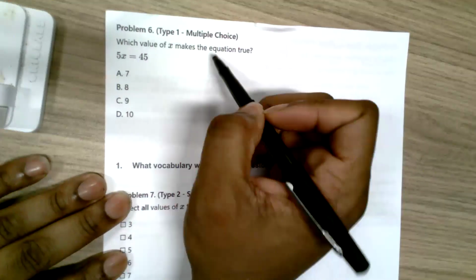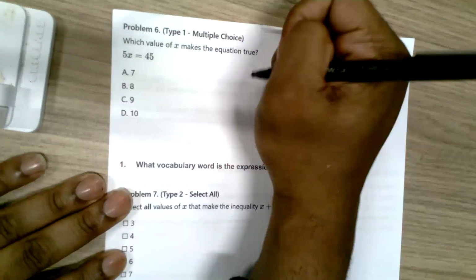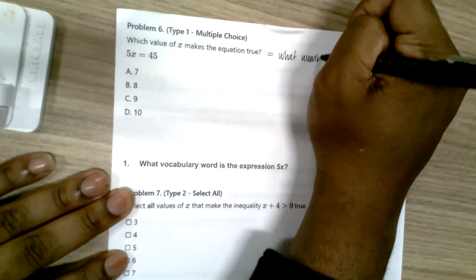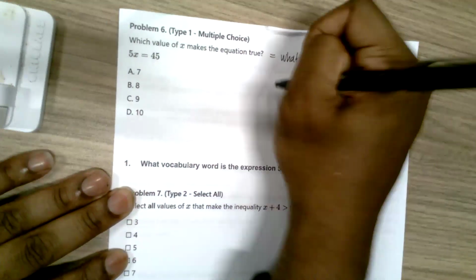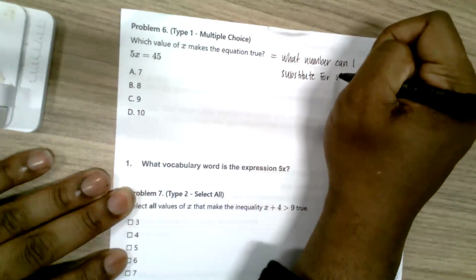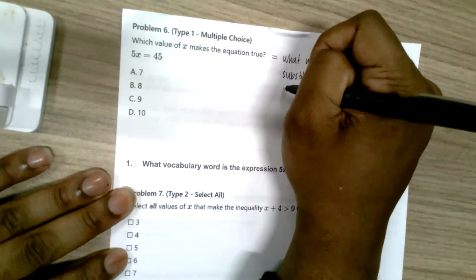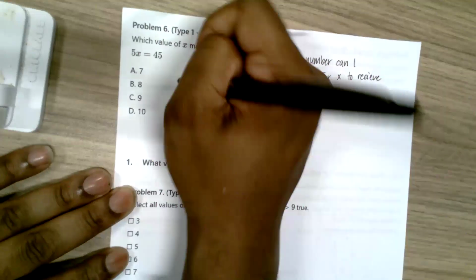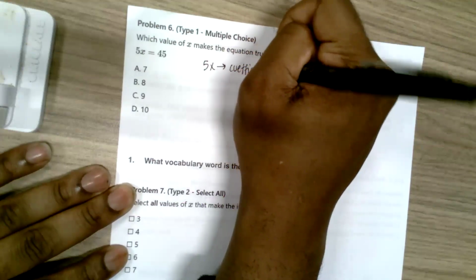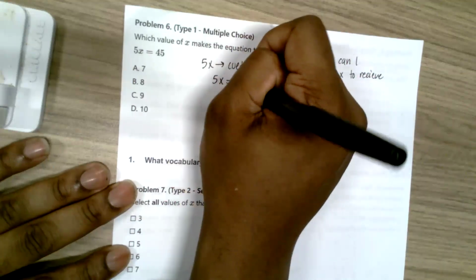Which value of x makes the equation true? So basically what it's saying is, what number can I substitute for x to receive 45? Now I know that 5x, that's a coefficient. And so 5x equals 45.